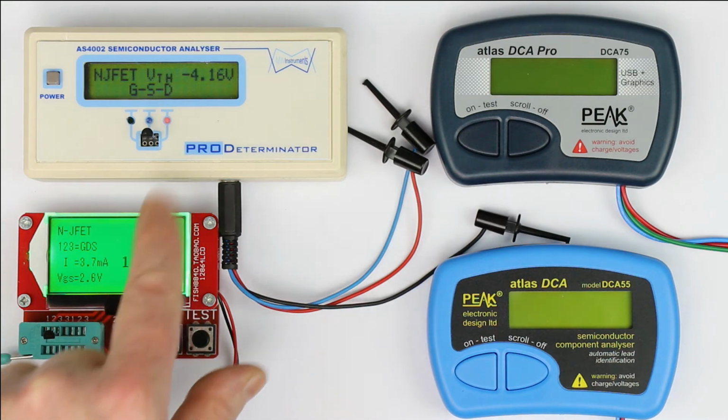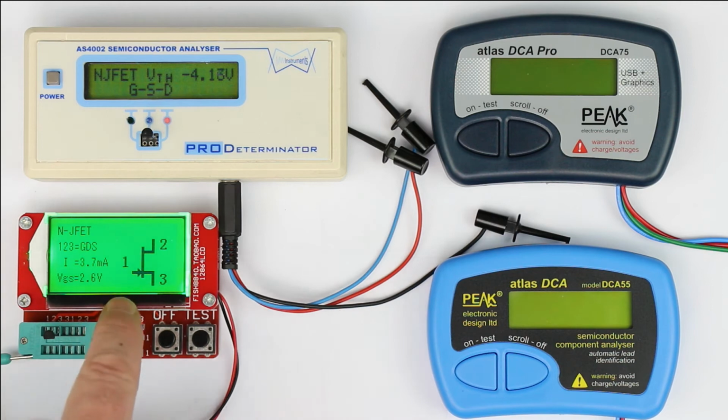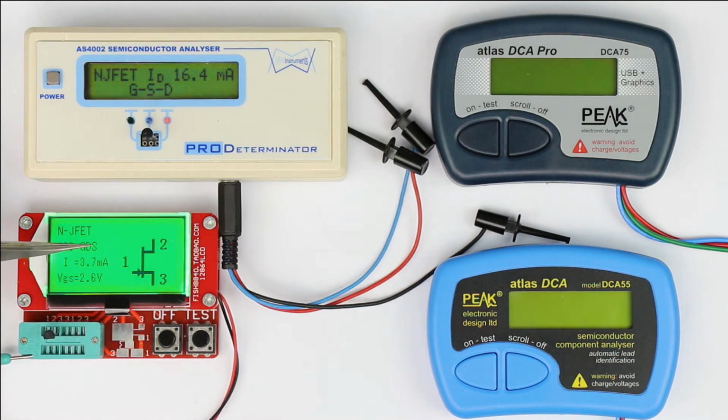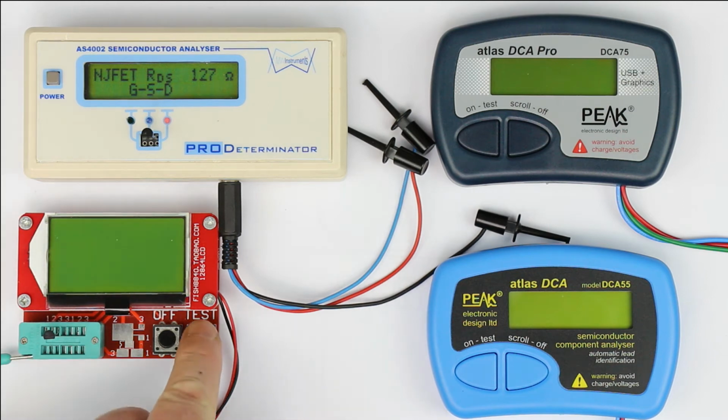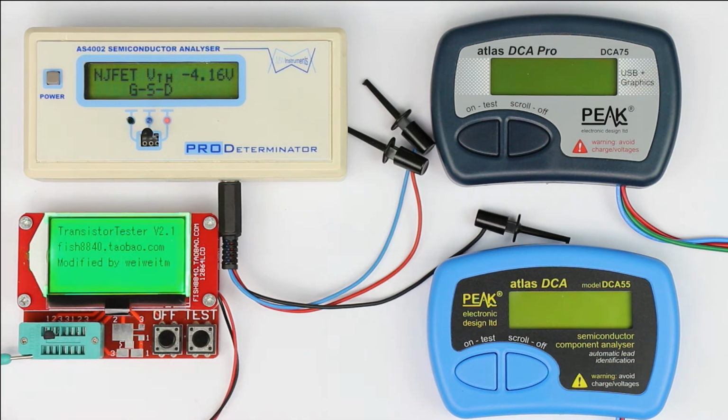Here they give different pinouts for drain and source, but that's not an error. It can't be distinguished which one is the drain and which one is the source, because they behave exactly the same.